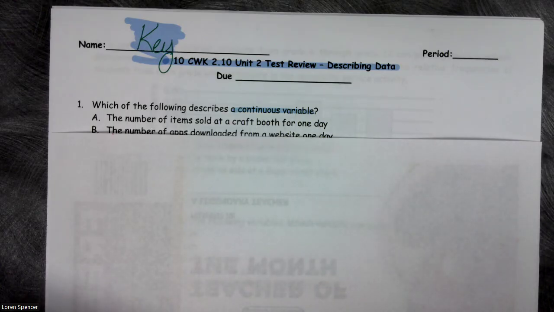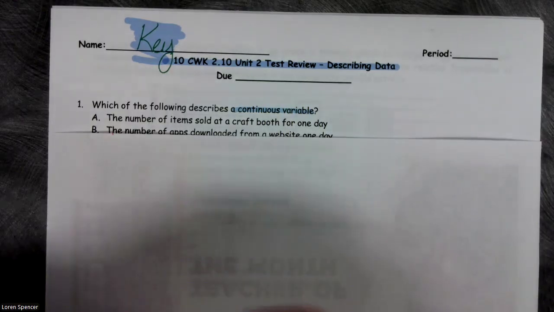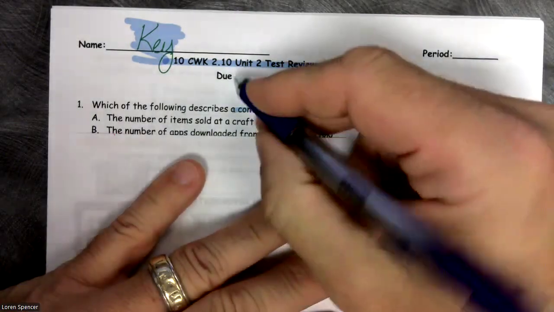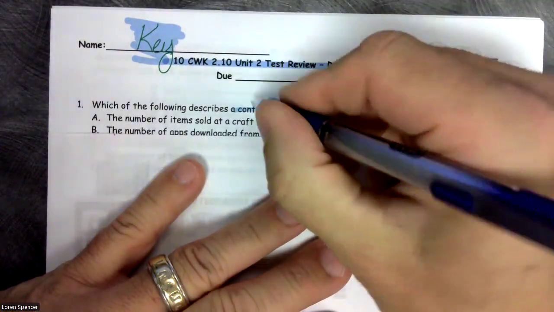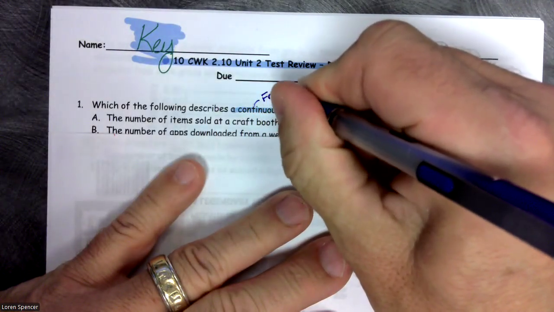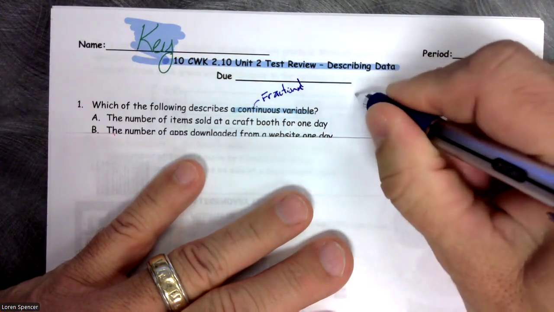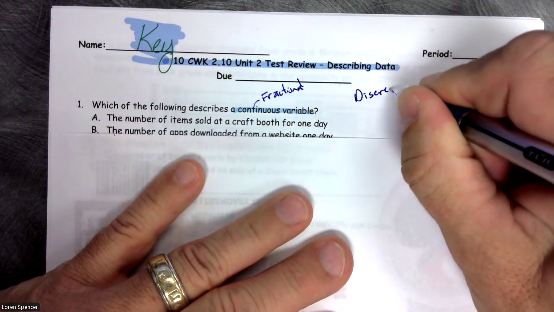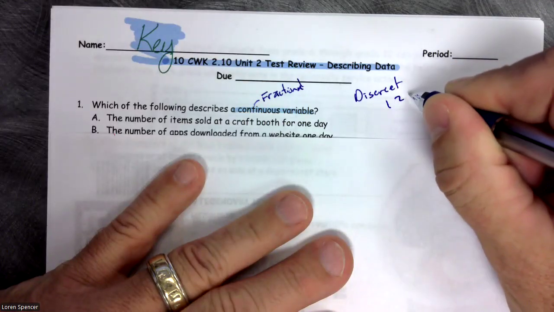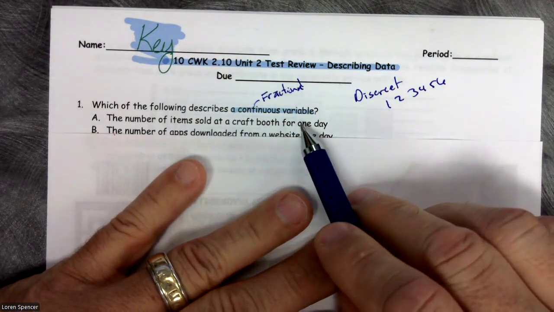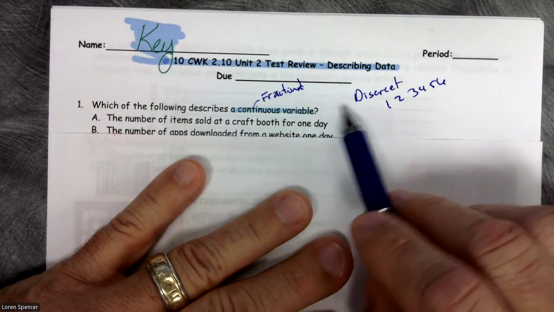Which of the following describes a continuous variable? All right, so let's talk about continuous. Continuous means it can take on any fractional value. So continuous is any fractional value, whereas discrete would be numbers like 1, 2, 3, 4, 5, 6. So in this case, we're looking for continuous.